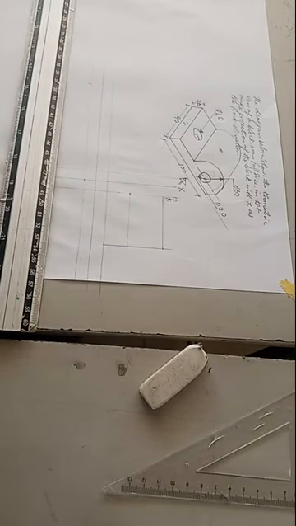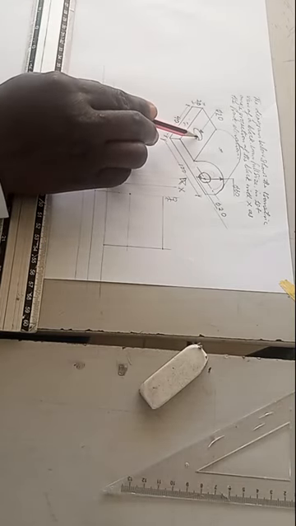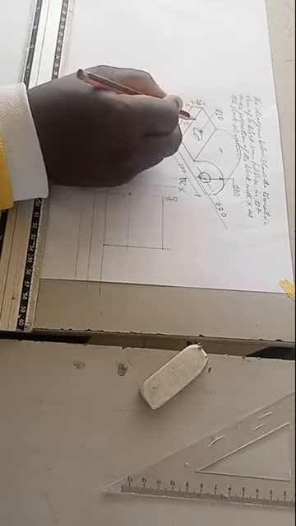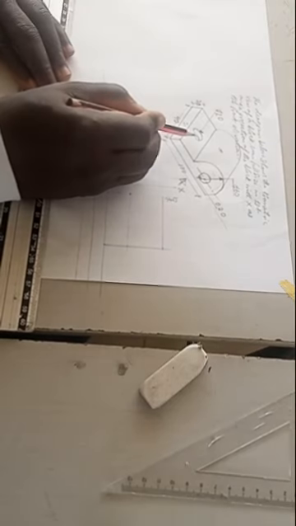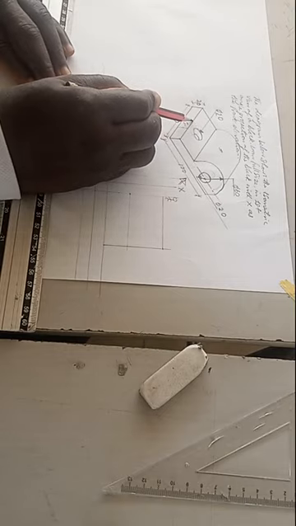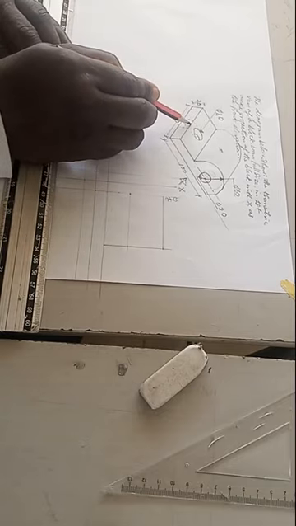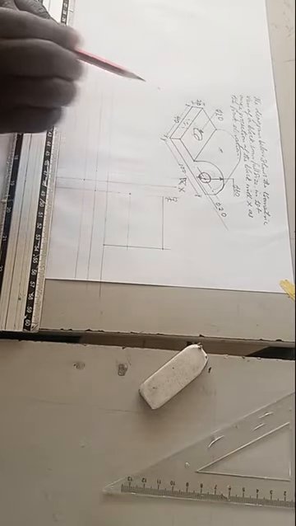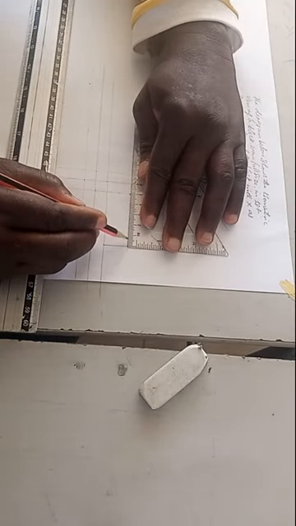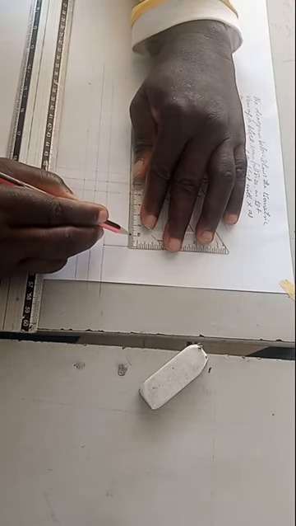We should also take note that there's a circle here. That's a hole. If you are viewing from this side, you can't see the hole, but you know that it's there. So it will be assumed that the edge of the hole will come like this, form lines like that. The first thing to do is to get the center of the face, which is 20, because the face is 40. So let us measure 20. 1, 2, 3, 4, 5.